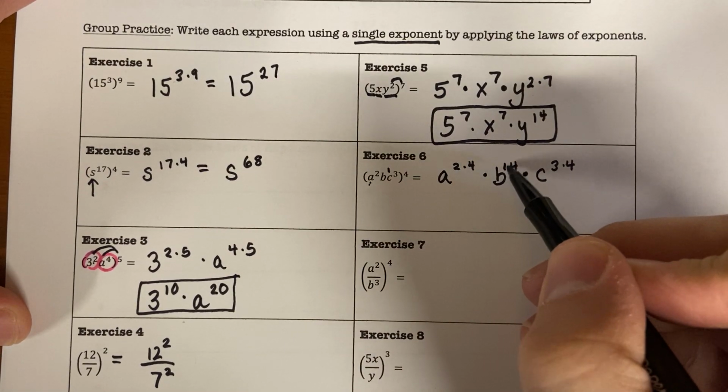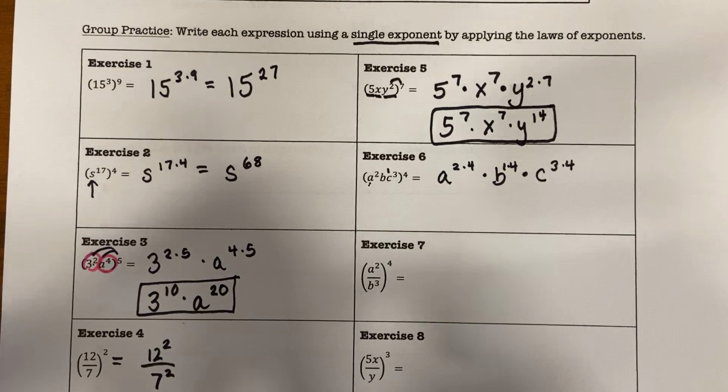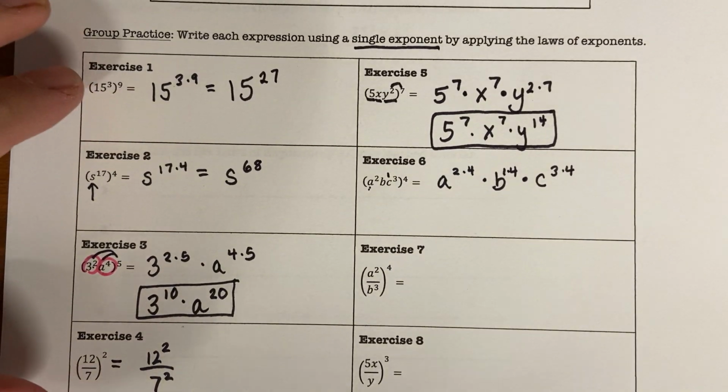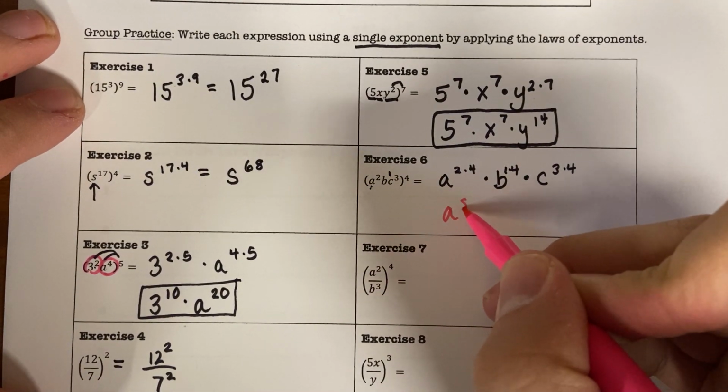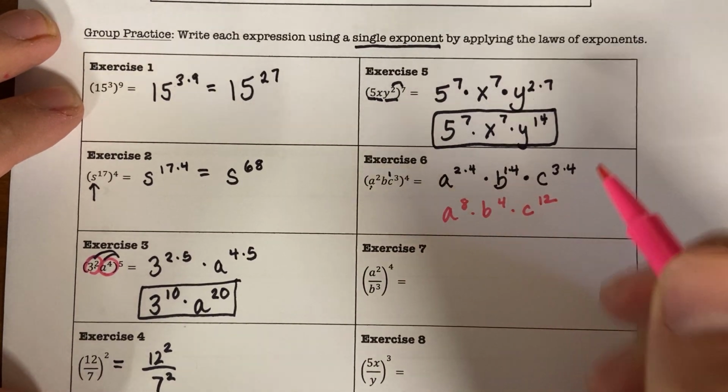If you want to put the 1 times 4 there, you can. But the identity rule, anything times 1 remains itself. Let's just simplify that. So we have a to the 8th times b to the 4th times c to the 12th.